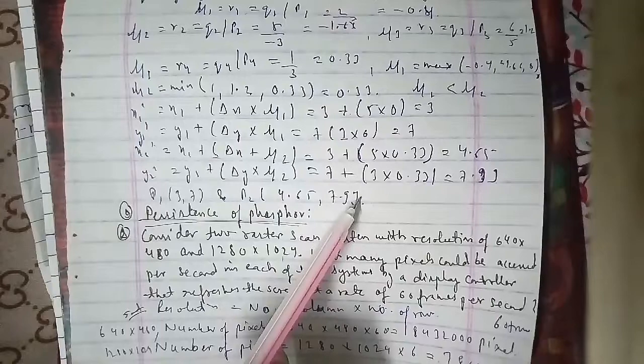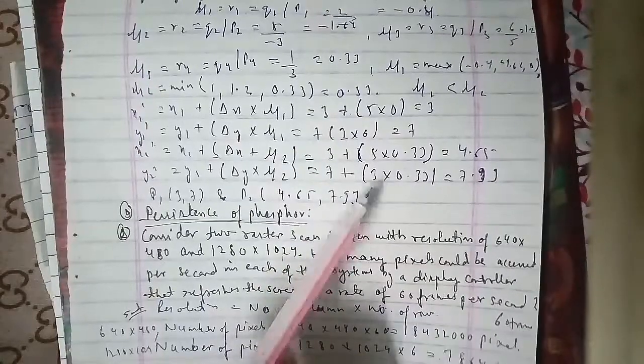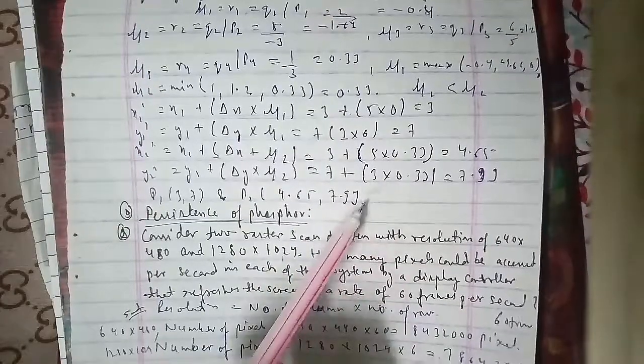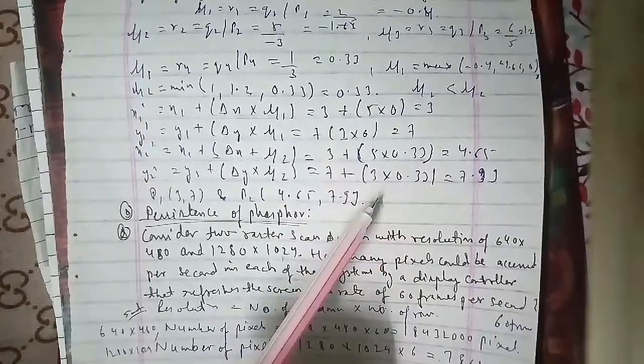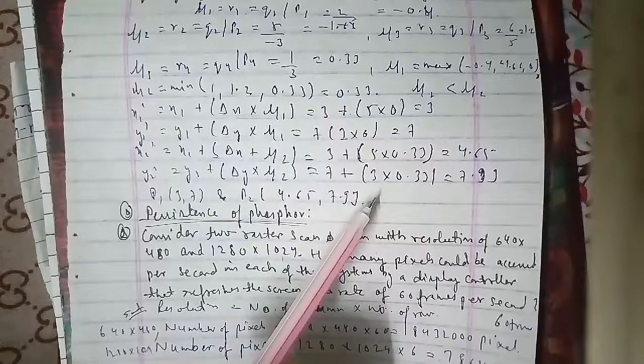rendering methods. In the rendering methods, the first we have is scanline rendering and rasterization.